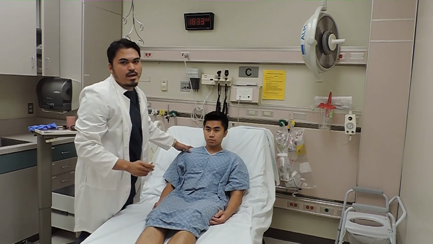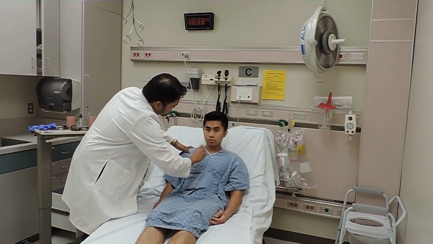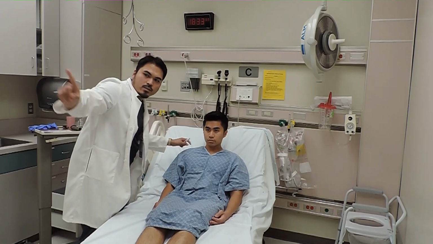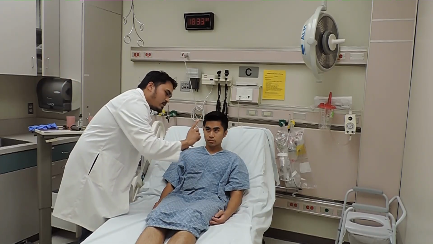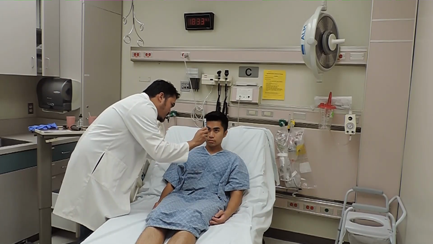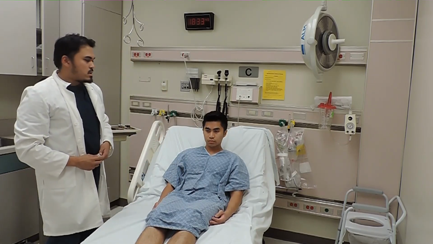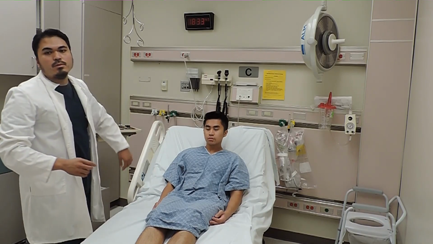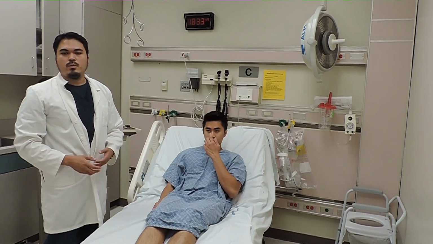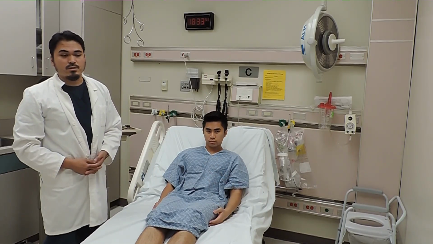Pupils are equally reactive to light and also consensual light. Now look at the wall. Look at my finger. Look at the wall again. Then look at this. All right. Patient's pupils are also reactive to accommodation. So pupils are equally reactive to light and accommodation and are equally round with size of 3 millimeters.